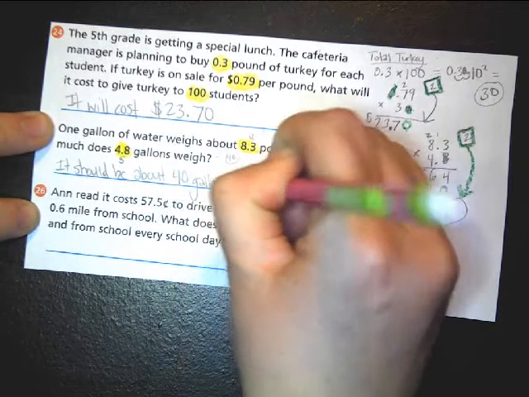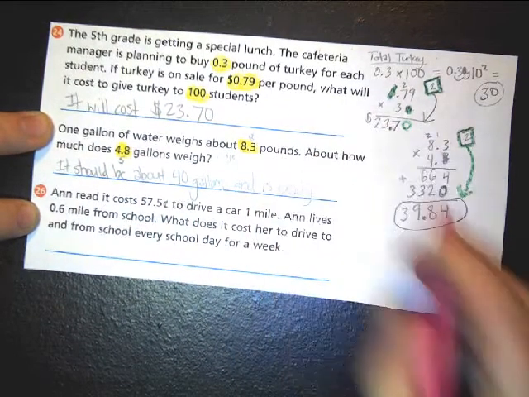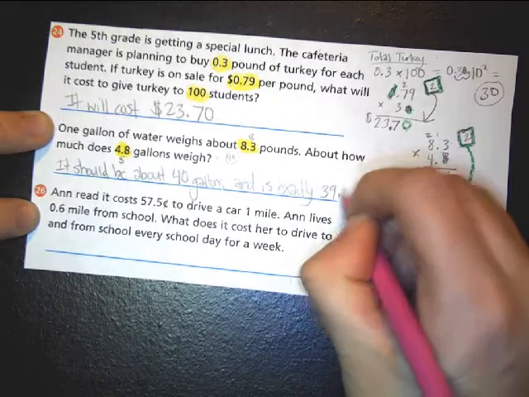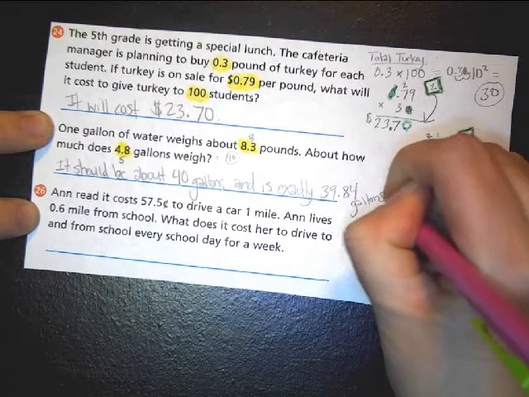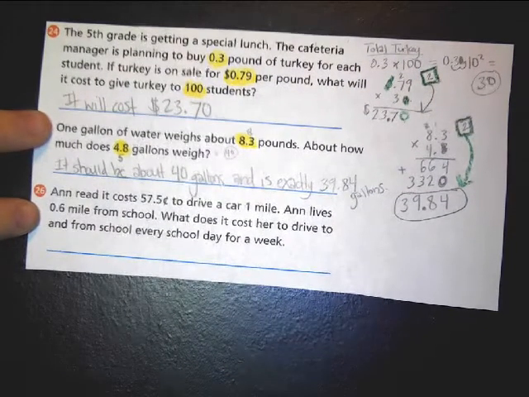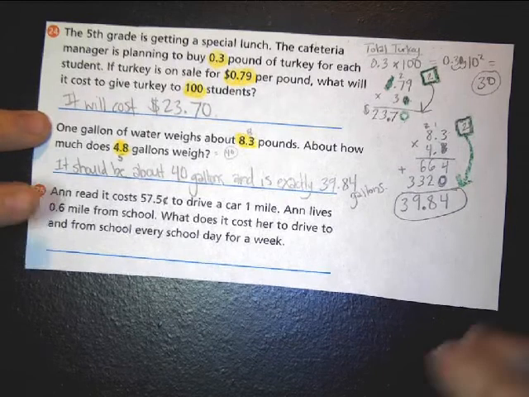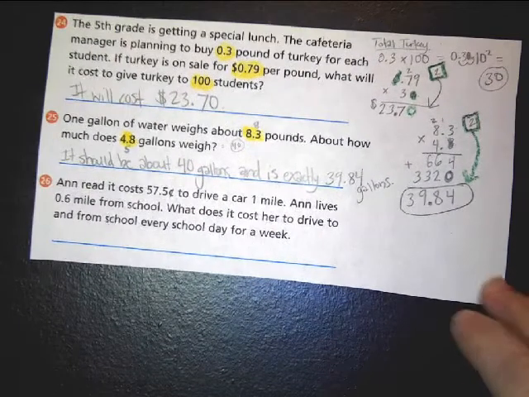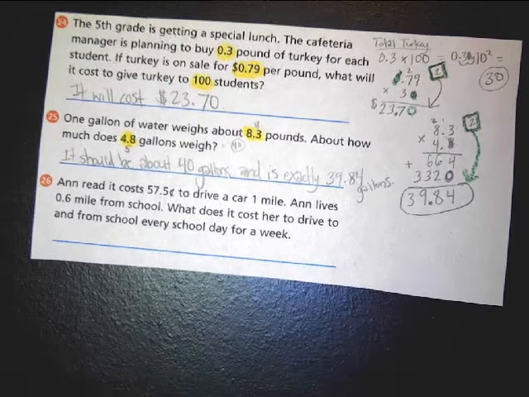So I'll say it should be about 40. And it is exactly 39.84 gallons. It's kind of cool. We did the estimating and the exact.